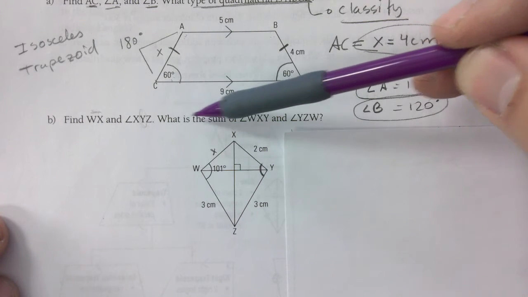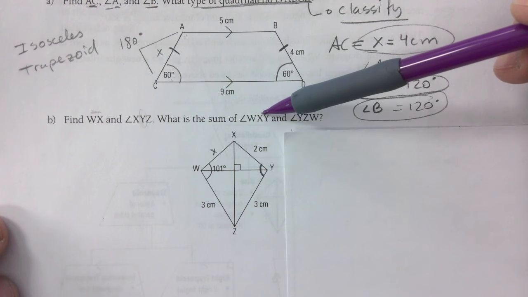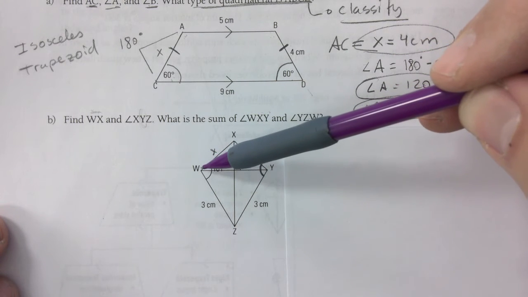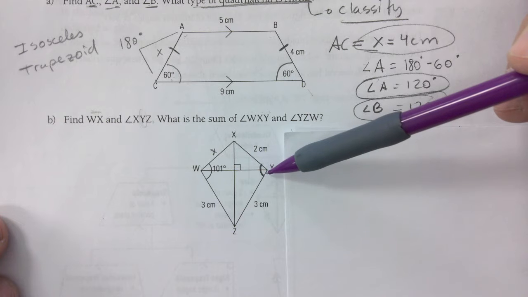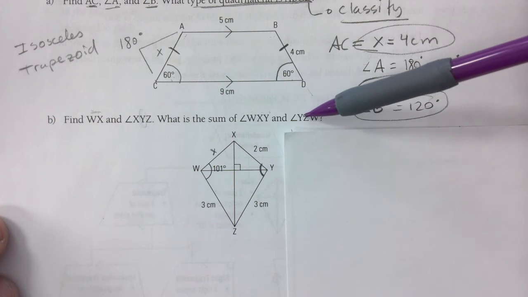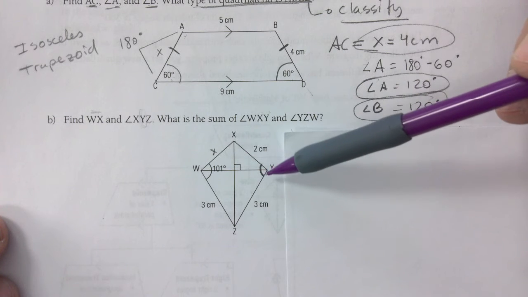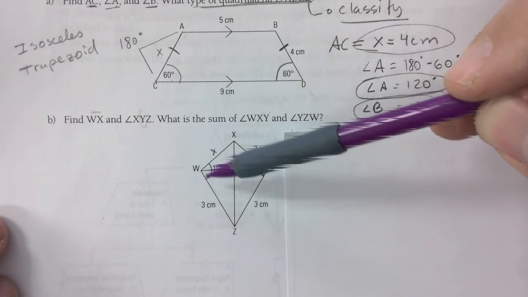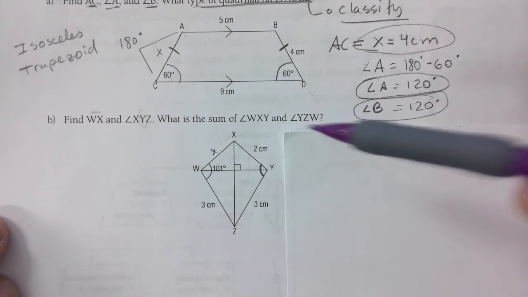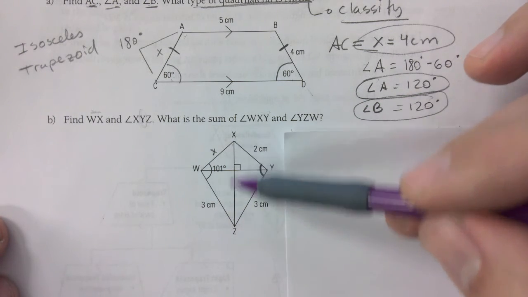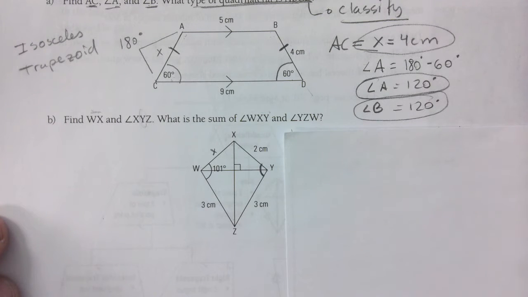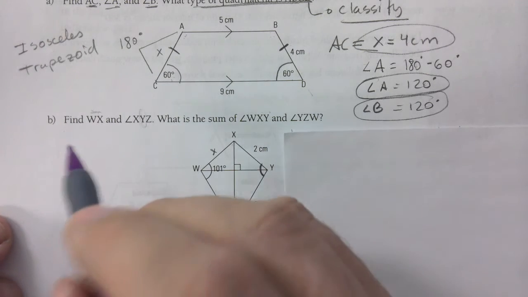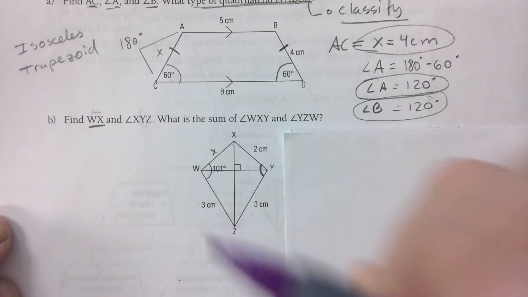And then it's asking what is the sum of angle WXY and angle YZW. So they want the sum of these two. And we're going to talk about that. Let's not do everything at the same time. So we're going to do this first.